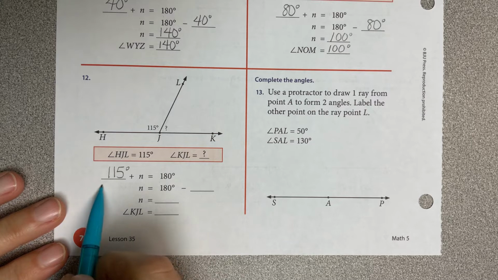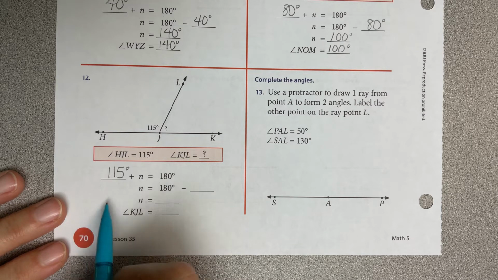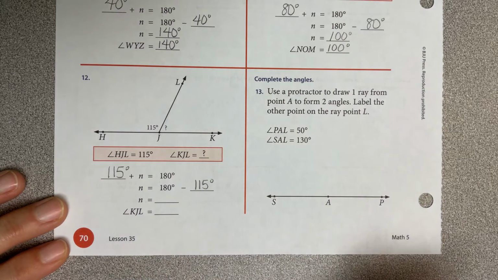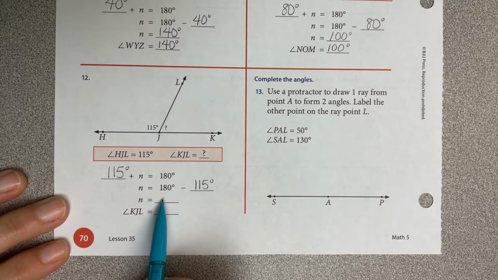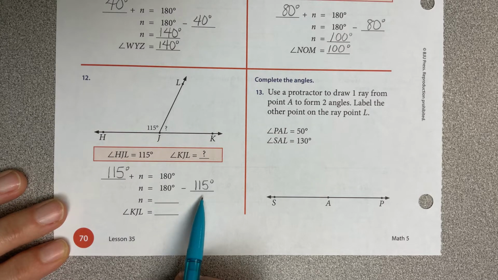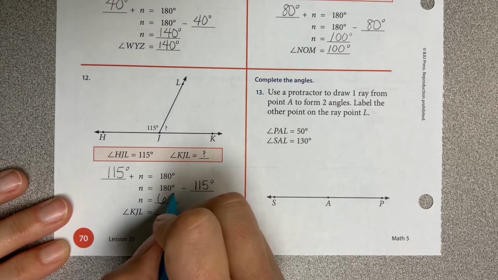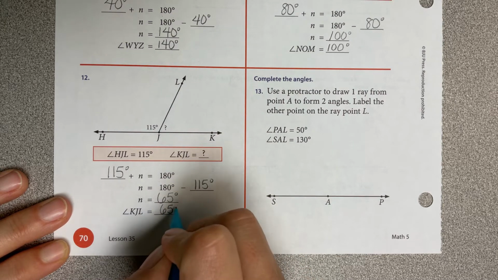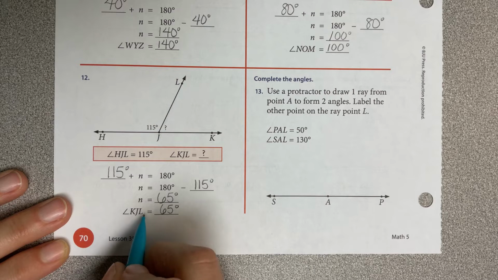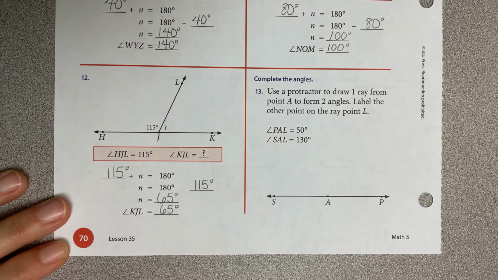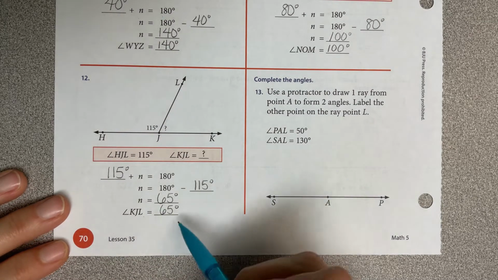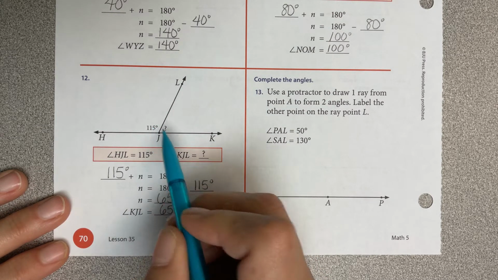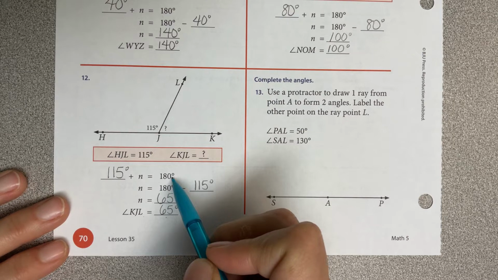Now on this side, I'm going to take away 115. I'm going to do the same on this side to keep them equal and get n all by itself. So now I have 180 minus 115, and that gives me 65 degrees, which means the angle KJL measures 65 degrees. And you can always check by adding 65 to 115, and you'll get 180.